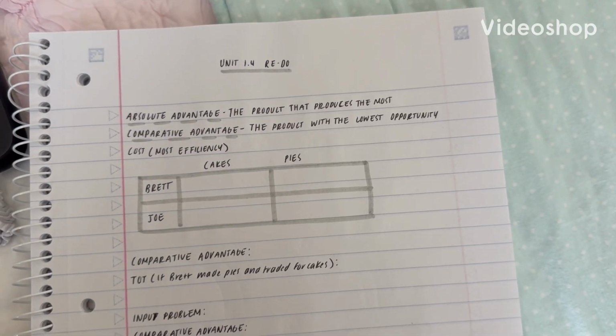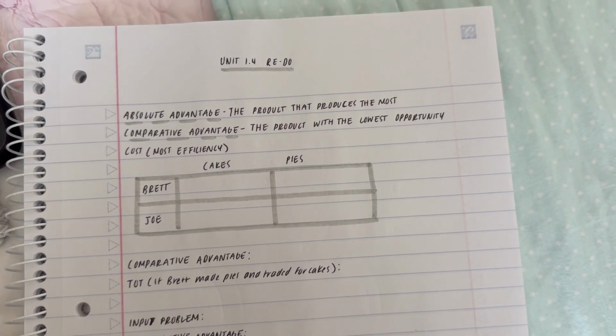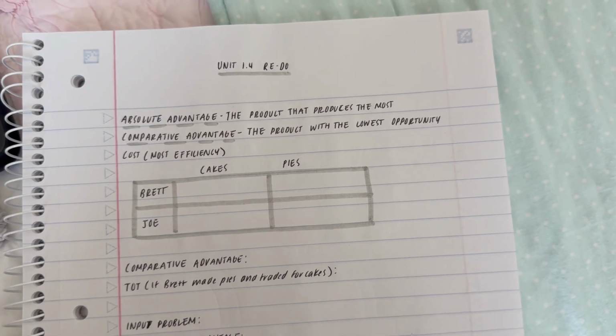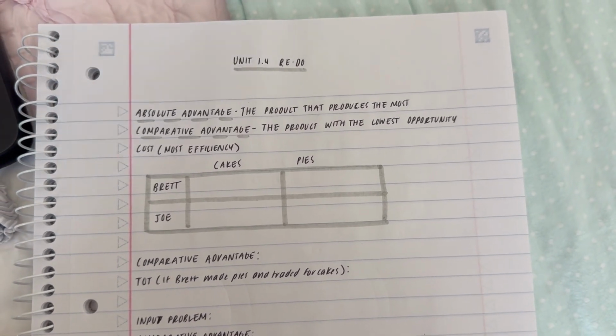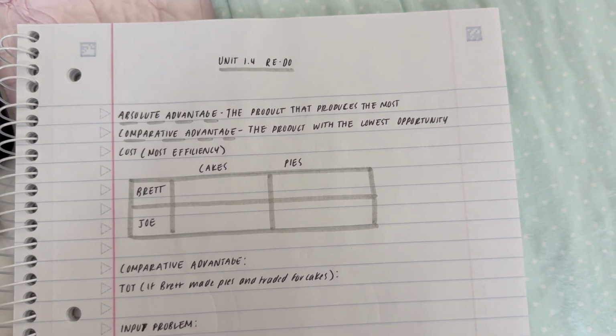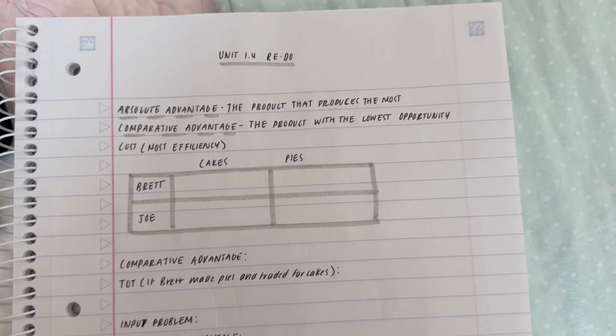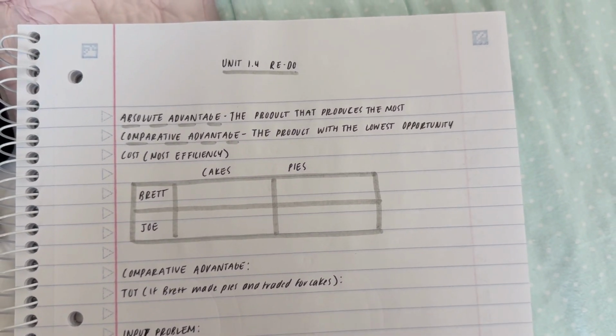Absolute advantage is the product that produces the most, whereas comparative advantage is the product with the lowest opportunity cost, meaning that you're able to produce more of a certain thing without wasting or giving up more of another thing.